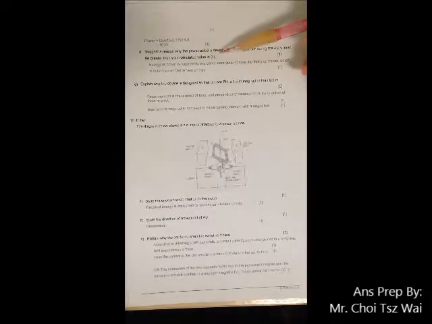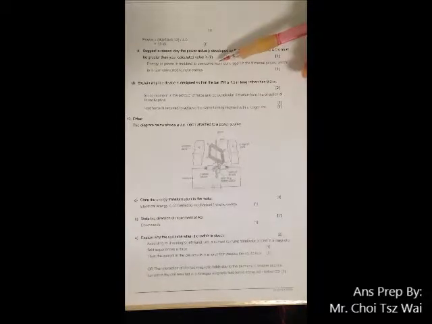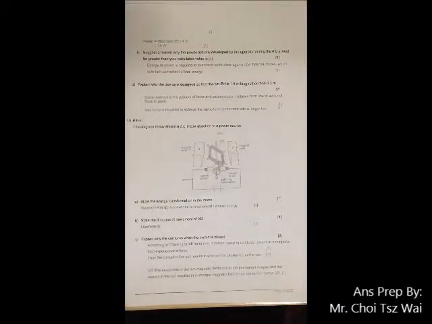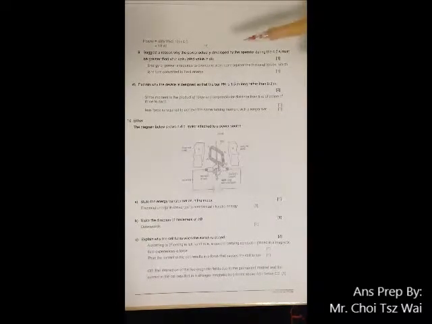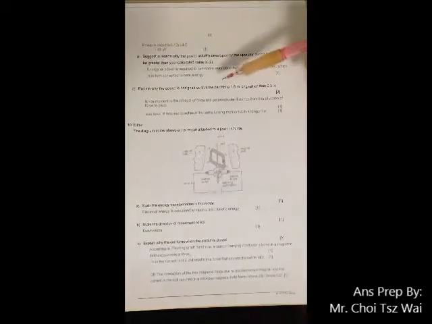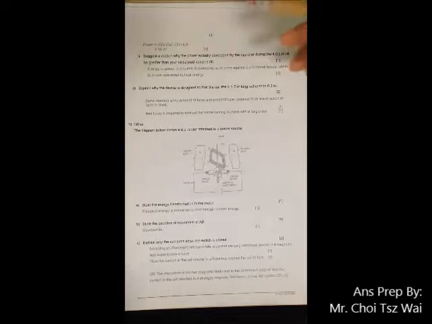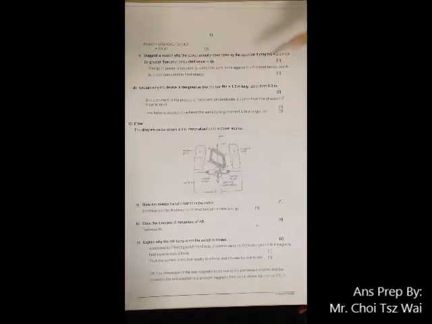Then you are asked for a reason why the power must be greater, and that is because in your whole calculation you have assumed that there's no energy loss. But in actual fact, as long as you have surfaces rubbing against other surfaces, you will have energy loss due to heat energy, due to sound energy. So just state that, you should get your 1 mark.